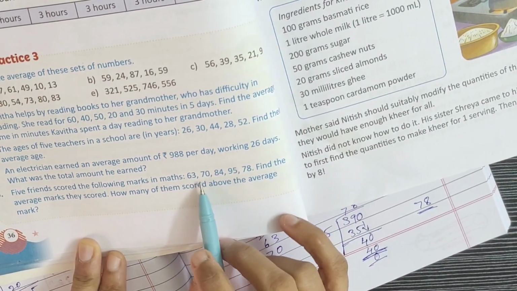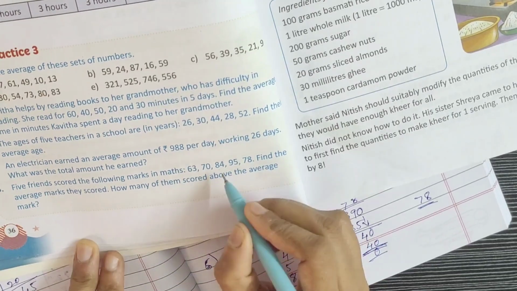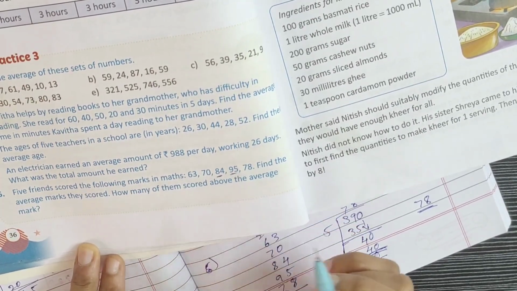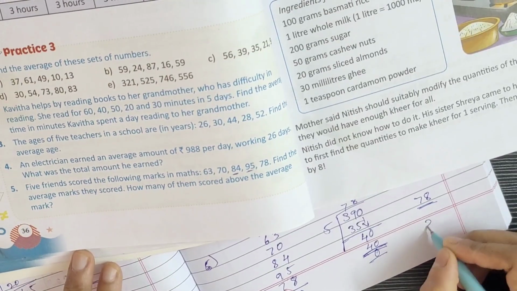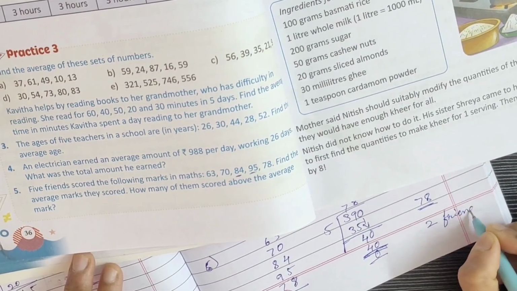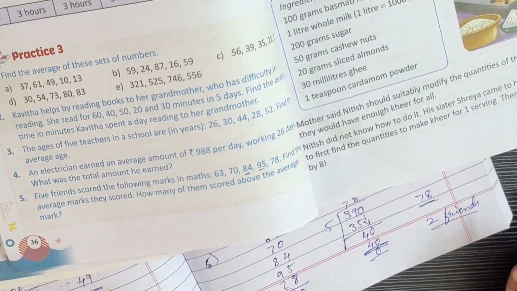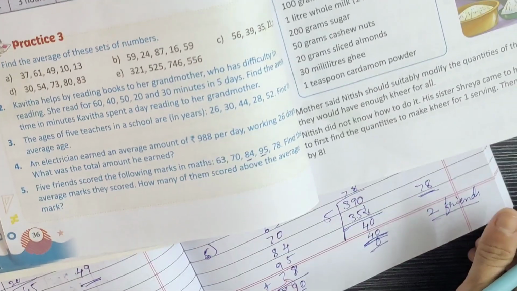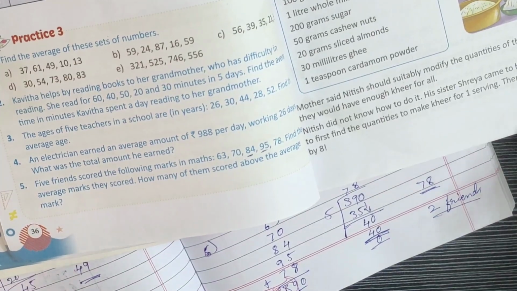Above 78 is 84 and 95. So the answer is 2. Two friends scored above the average marks. Understood?